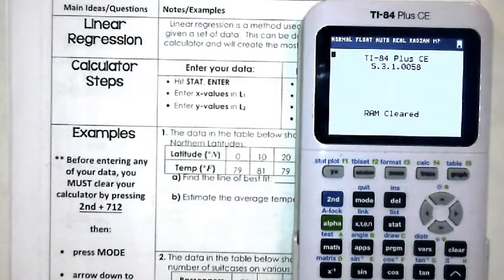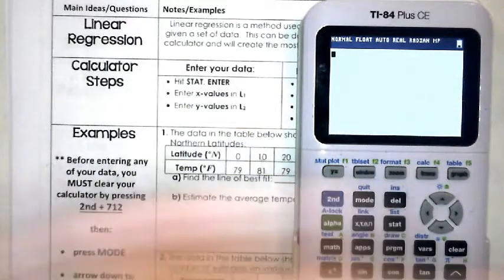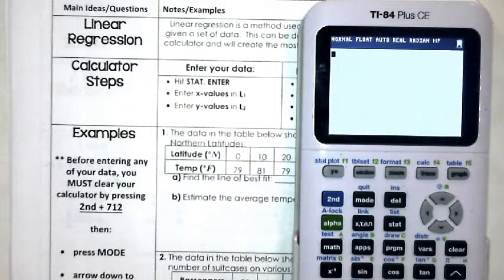If I just hit the clear button, it does nothing but clear what's currently presented on the screen. But it gets rid of that one thing. This clears everything at once.